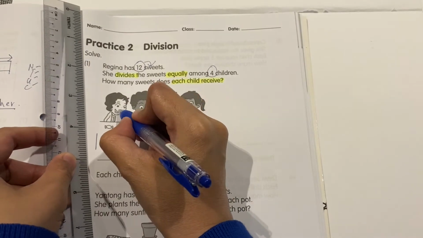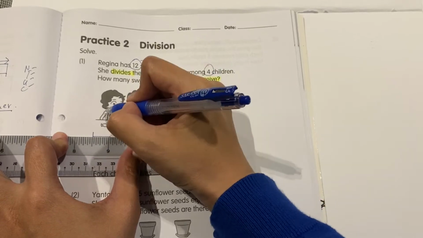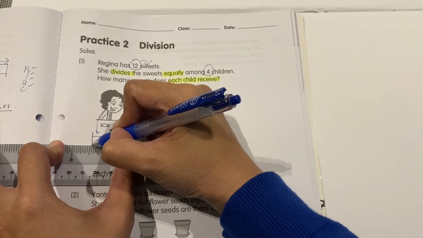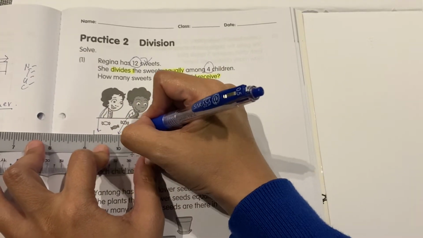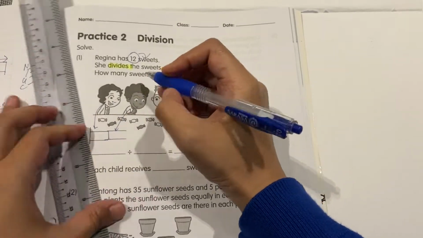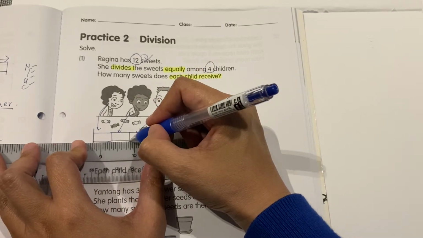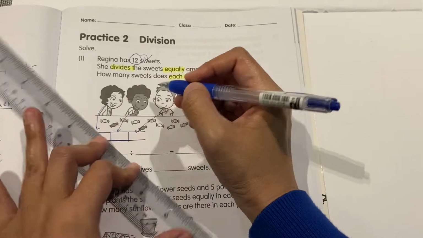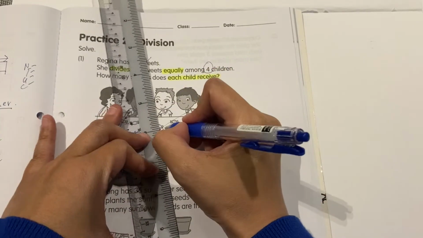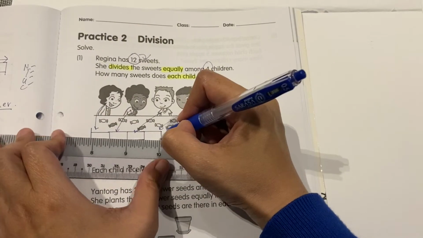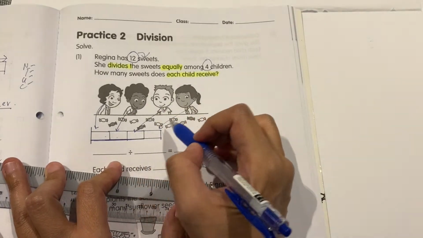Now one child represents 1 bar. So I have this represent 1 bar. This child is represented by another bar. This child is represented by another bar. Try to draw them the same. And this child is represented by another bar. So you have 4 children, so 4 bars. 1, 2, 3, 4. Each represented by a bar.